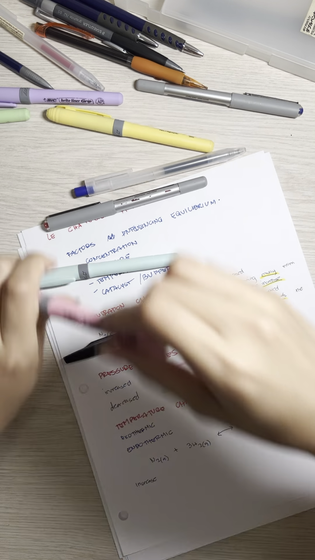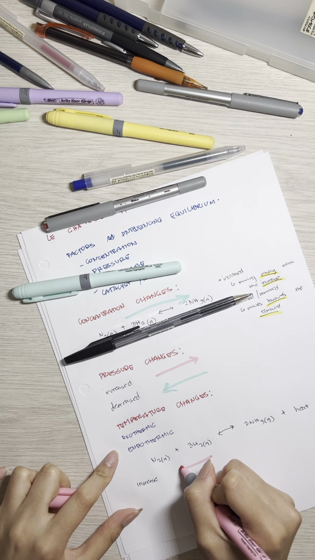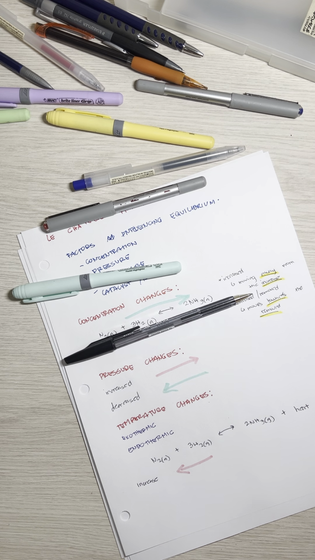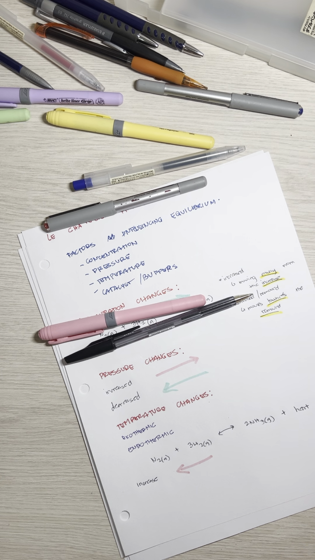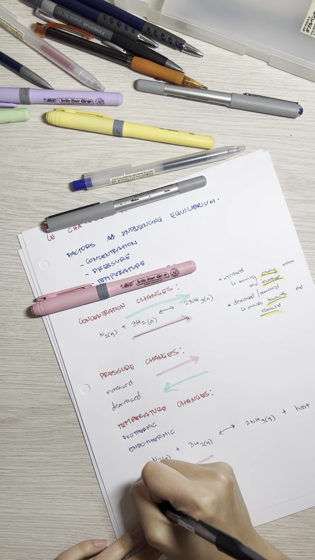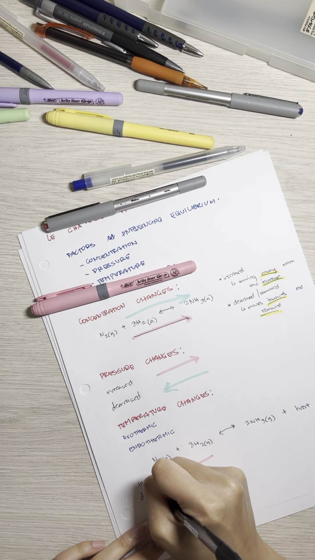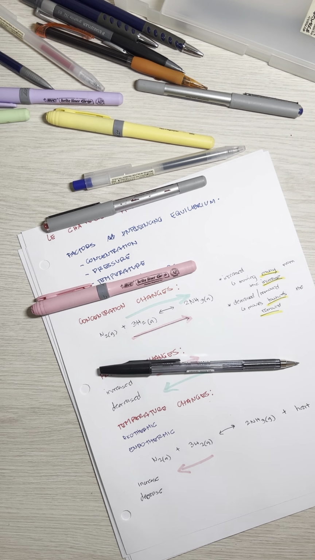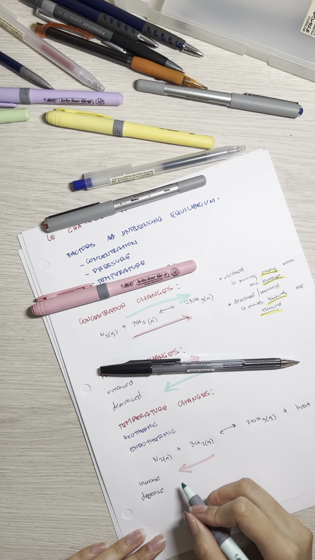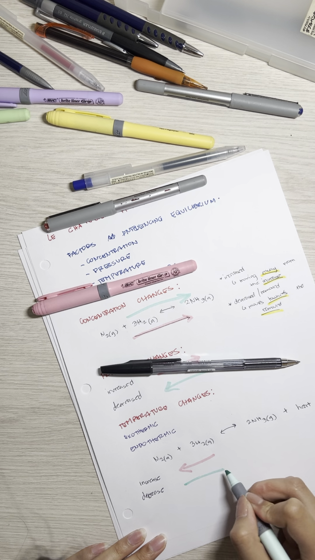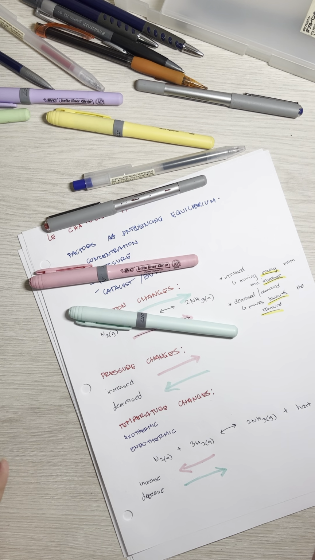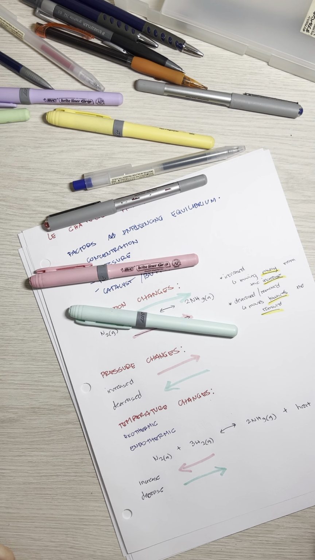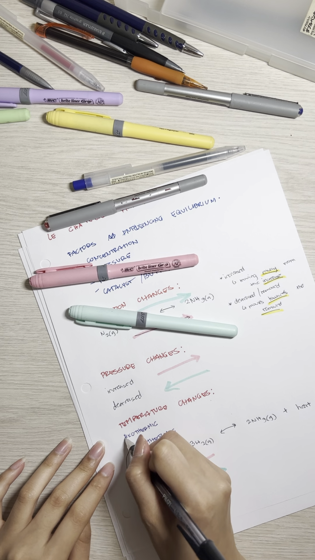Increased temperature is going to move to the left, and decreased temperature shifts equilibrium to the right. So this goes there.